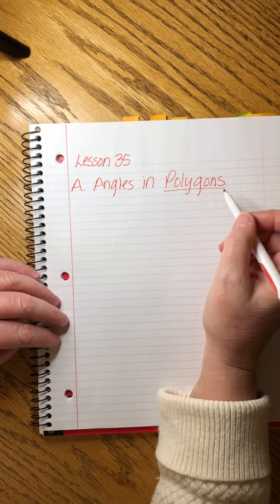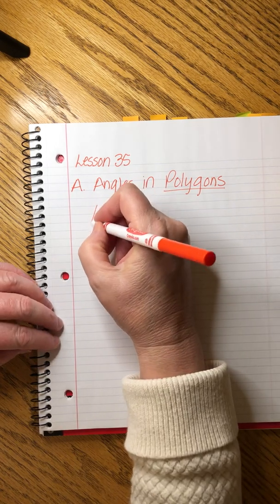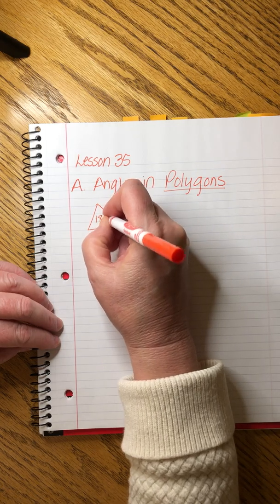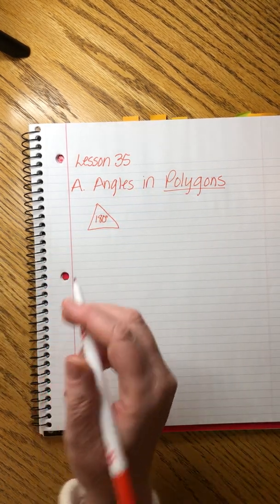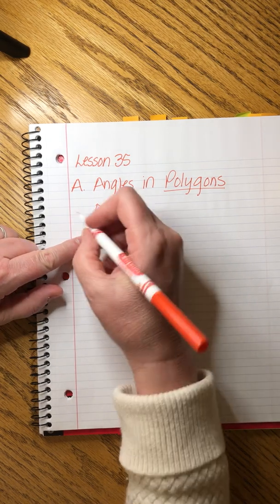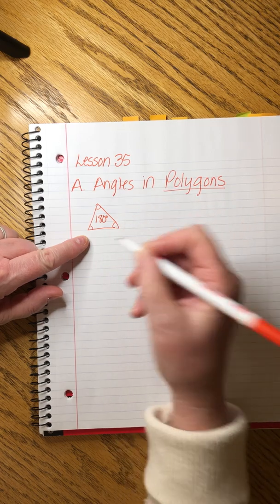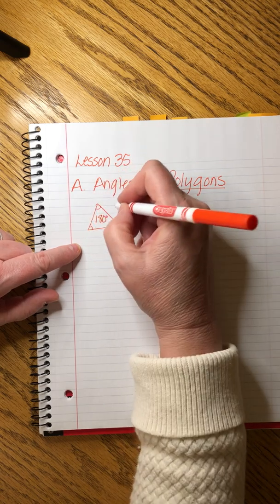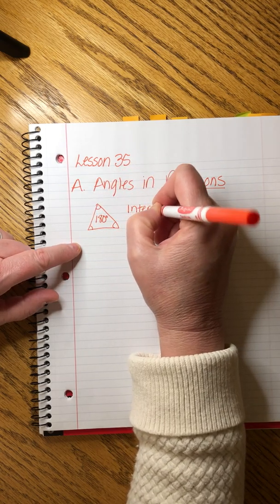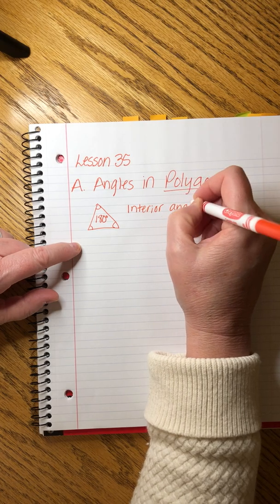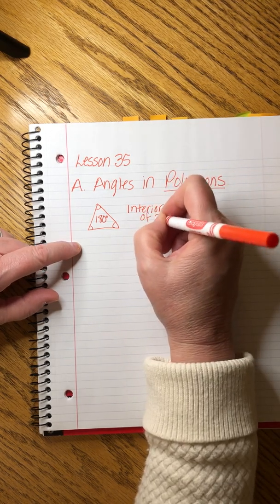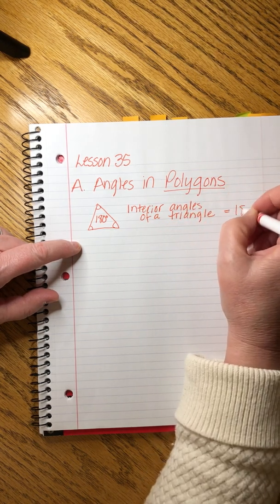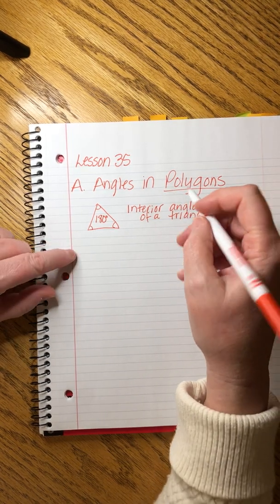Polygons are objects with straight closed sides, right? And one of our favorite polygons is the triangle, and we always know that the interior angles of a triangle will add up to 180, right? That's the interior angles. That's what we're talking about first. Interior angles of a triangle equal 180 degrees. Always. There are no exceptions to that rule.